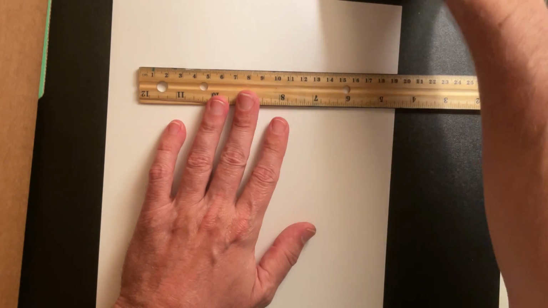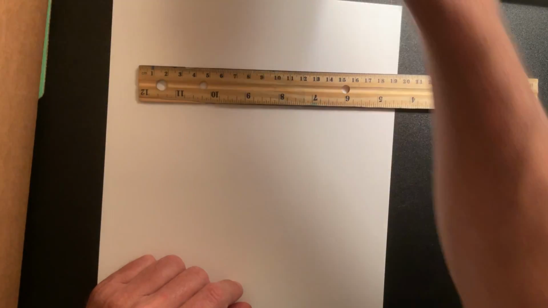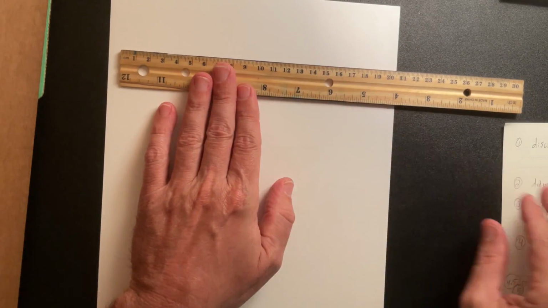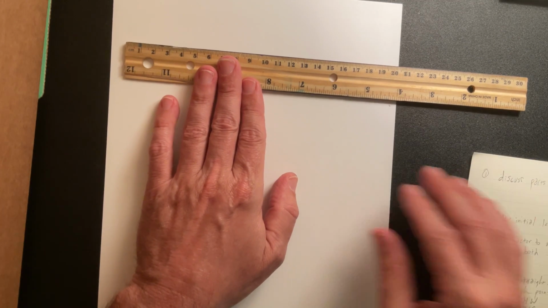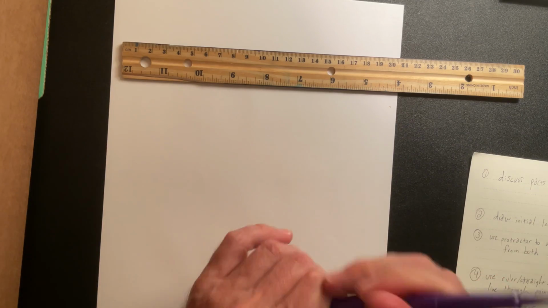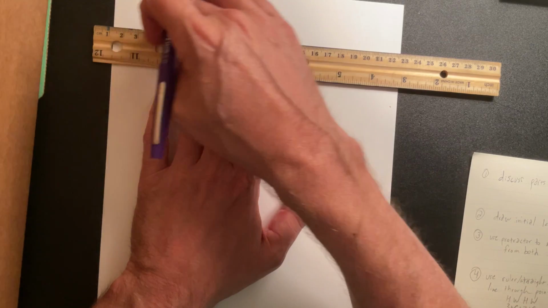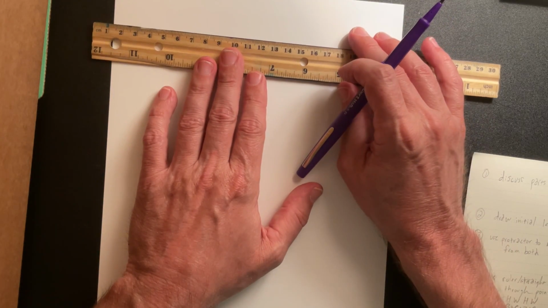So you're going to start by making the initial line, the one on the very top right here, the first line. And I know that my height is 3 and my length for the example I'm making is 8. I'm using numbers I know you guys won't use. So everything is in centimeters, as you can see here. So my first line is going to be 8 centimeters long.